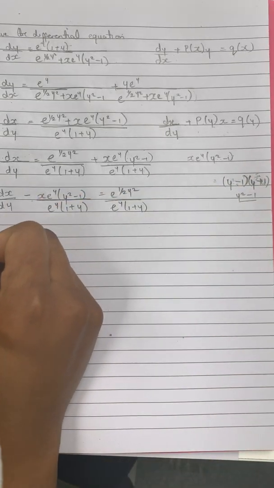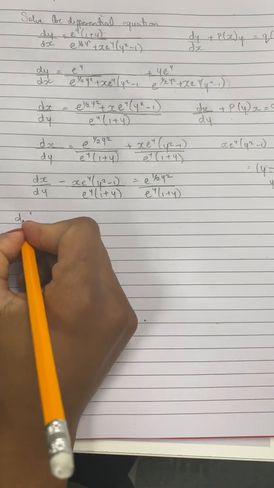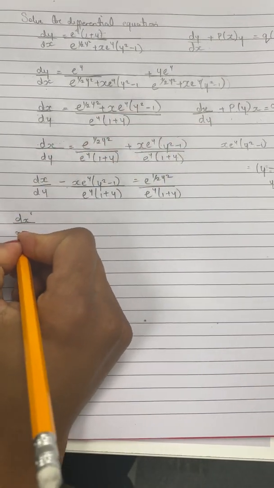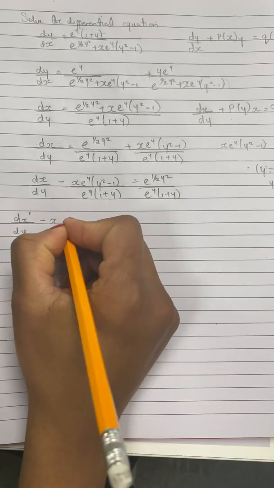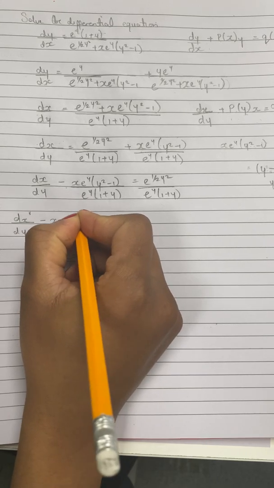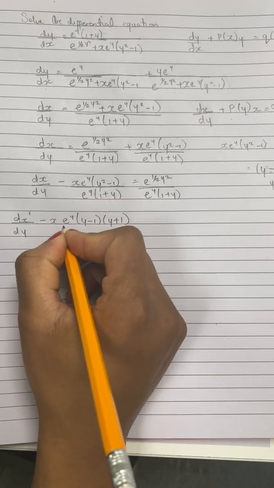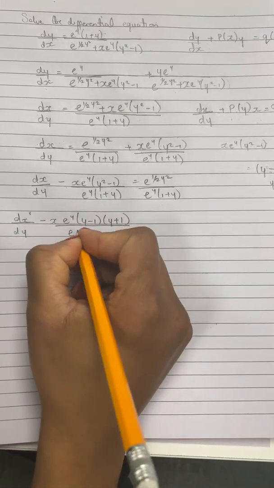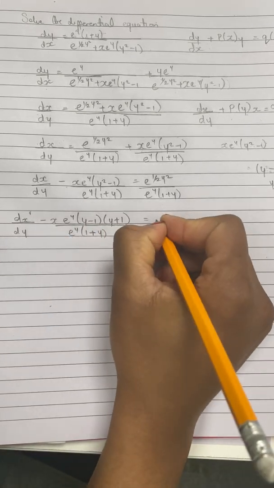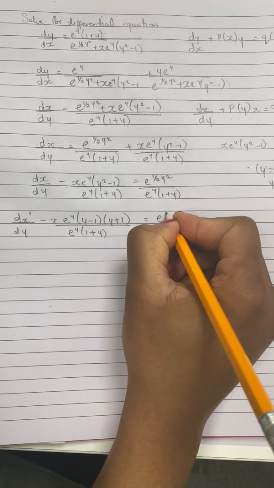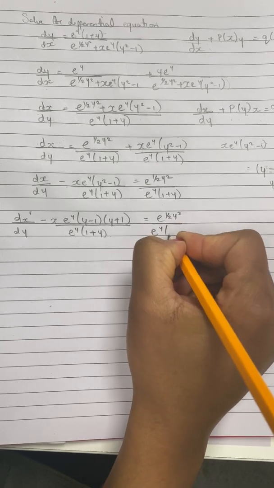So we can write dx over dy minus x times e to the power of y times (y minus 1)(y plus 1), all divided by e to the power of y times (1 plus y), is equal to e to the power of 1 over 2 times y squared divided by e to the power of y times (1 plus y).